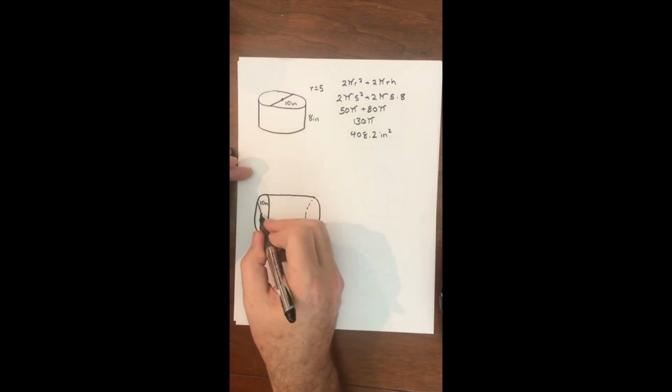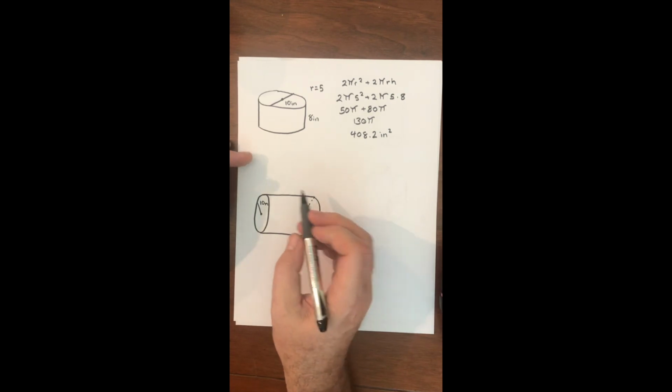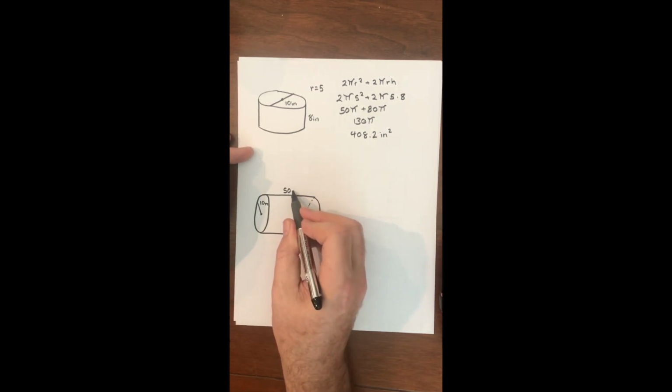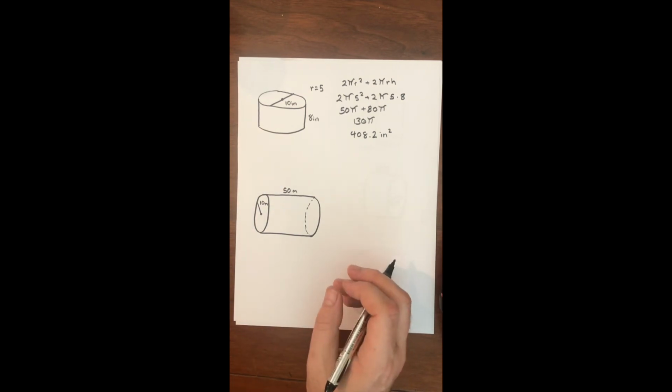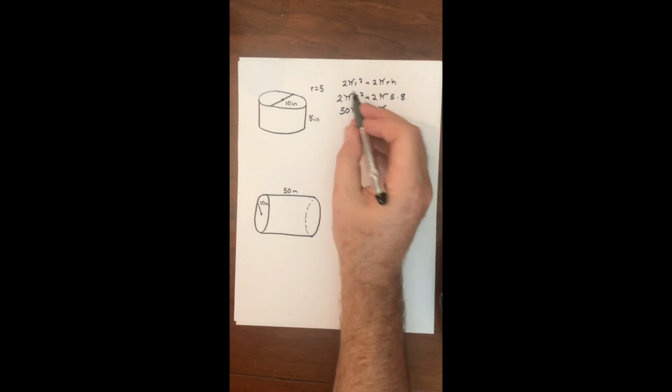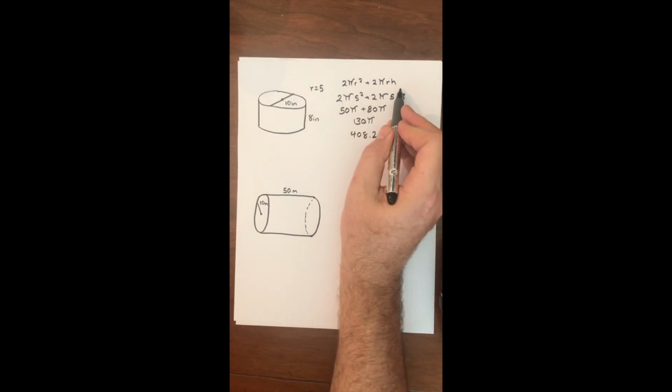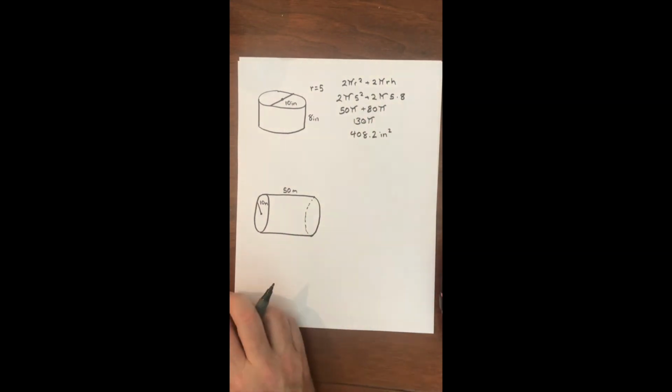10 meters here. And then I'm going to make this 50 meters over here. Why not? Okay. Try this one. Pause it real quick. Try it out. You've got the formula right here. Go for it.